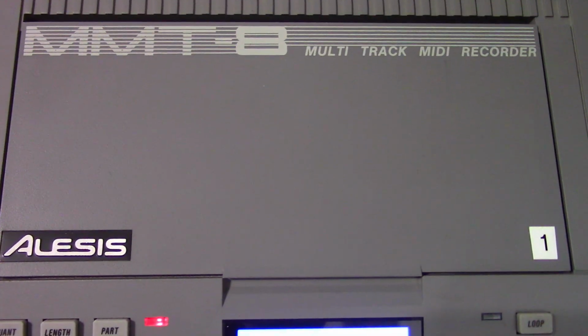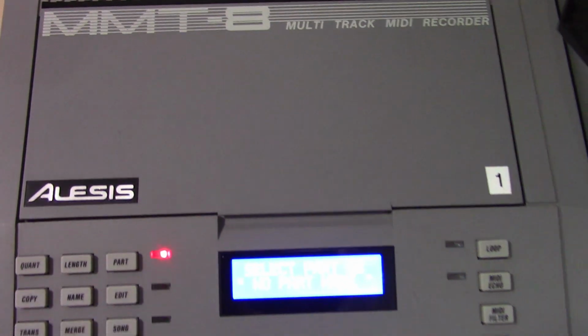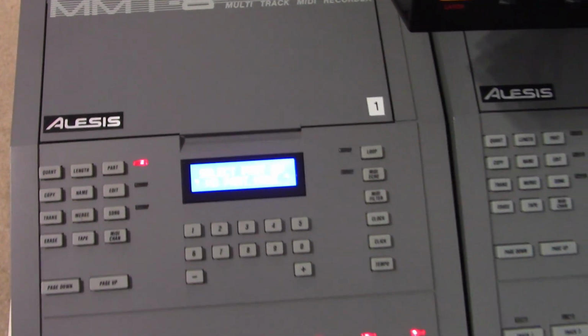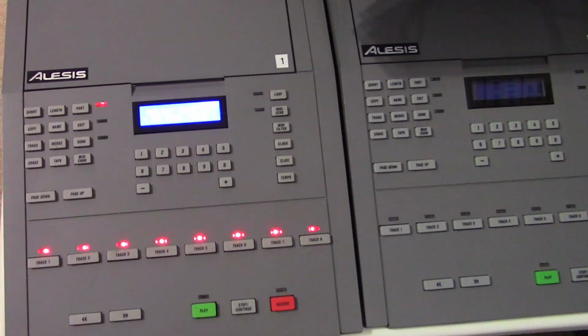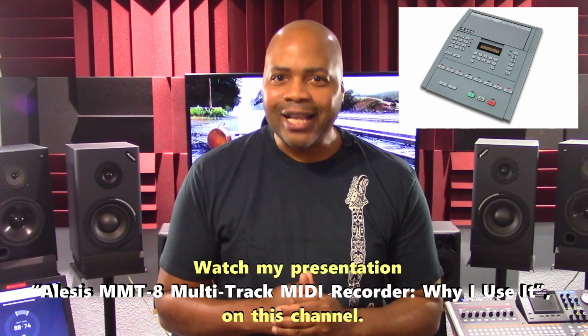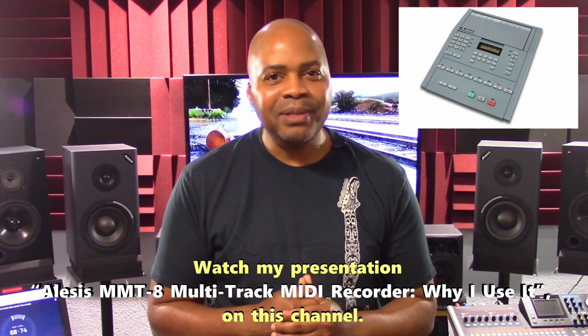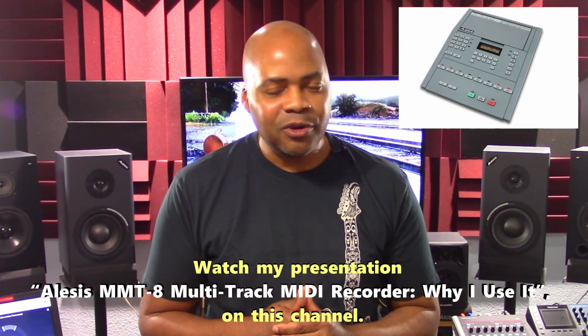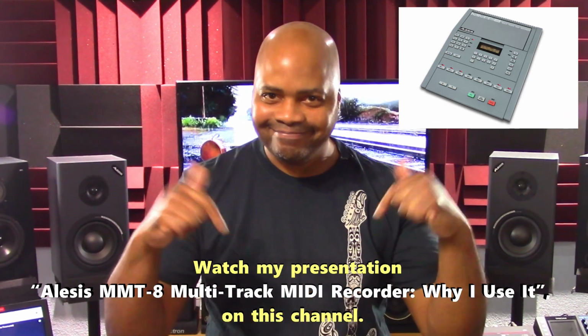My first hardware sequencer was the Yamaha QX7, and this was a 2-track sequencer that delivered decent performance for its time. When the Alesis MMT8 was released back in 1988, I quickly switched, and it became my main composition tool for decades after that. For more information on the Alesis MMT8, the sequencer I used for so long, watch my presentation, Alesis MMT8 multi-track MIDI recorder and why I use it, on this channel.